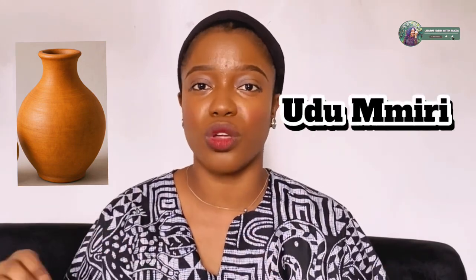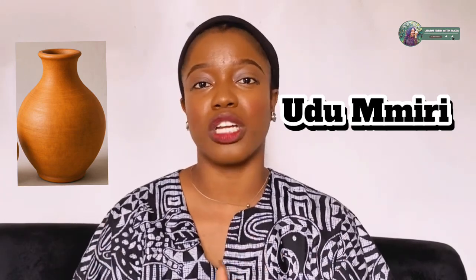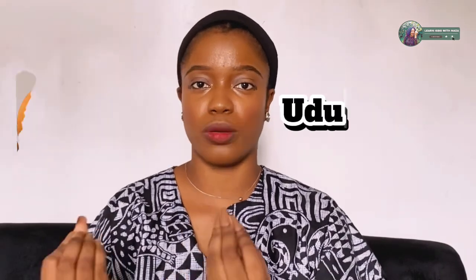It holds water so well that when you're so tired and back from work, when you take water there, it's very, very chilled. So that type of calabash is known as udu. Udu is the calabash and mmiri is the water. The container that carries water is udu mmiri.